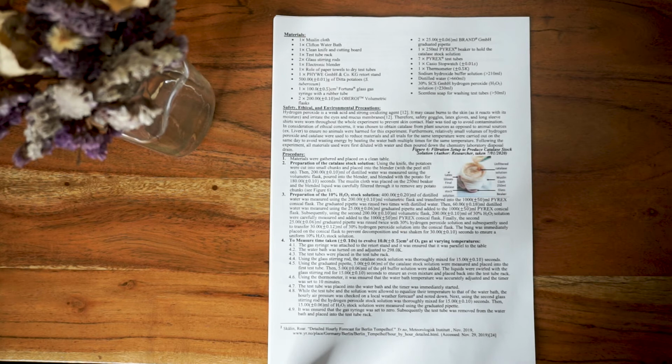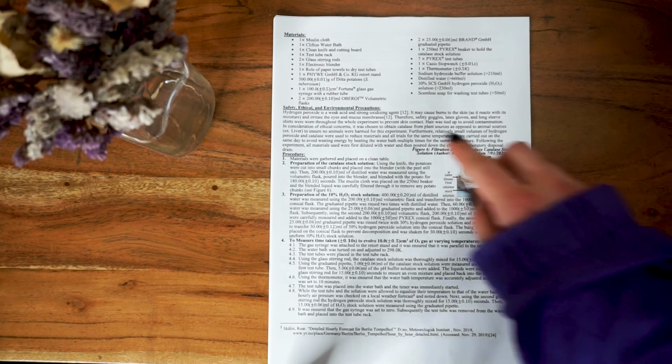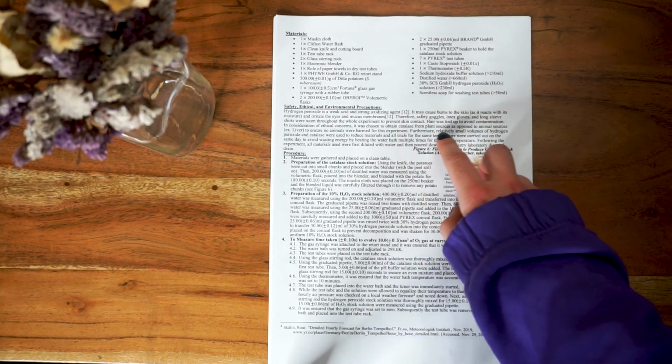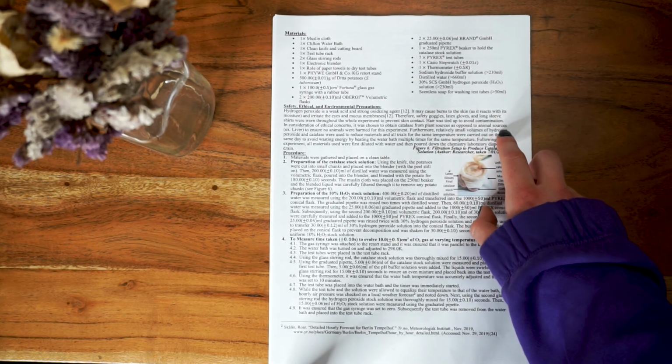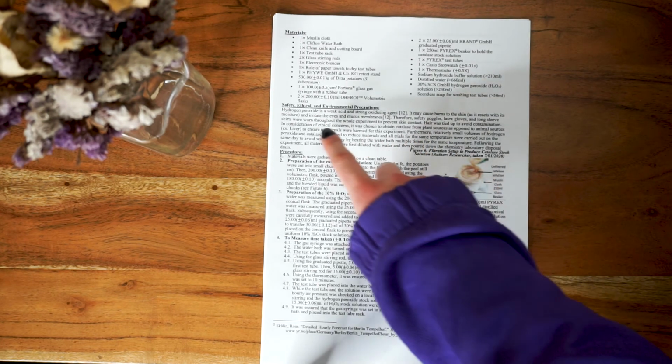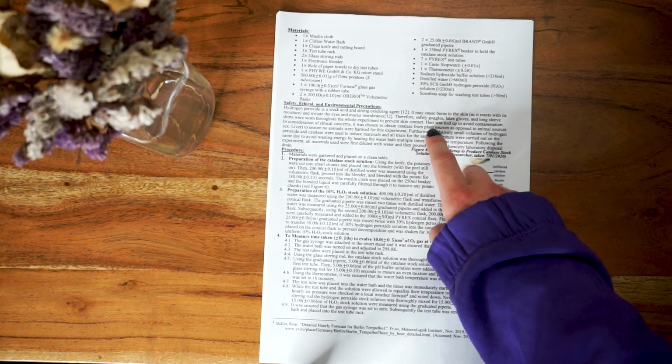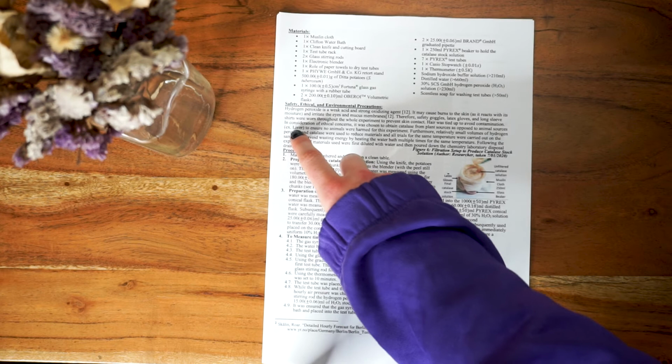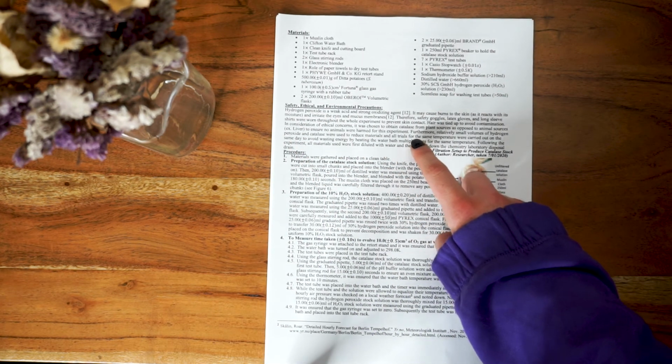For instance, here I said, in consideration of ethical concerns, it was chosen to obtain catalase from plant sources as opposed to animal sources, such as liver, to ensure no animals were harmed for this experiment. Here we see the ethical consideration and the way in which we minimize the impacts of using this methodology. You basically have to do something like this for each safety, ethical, and environmental consideration.